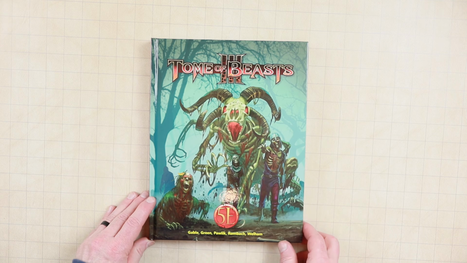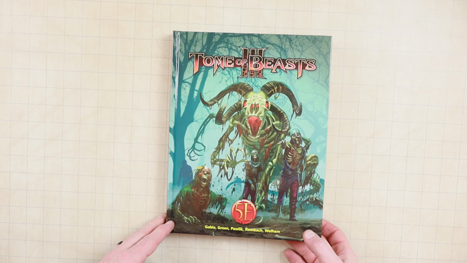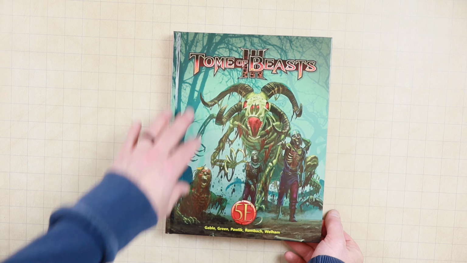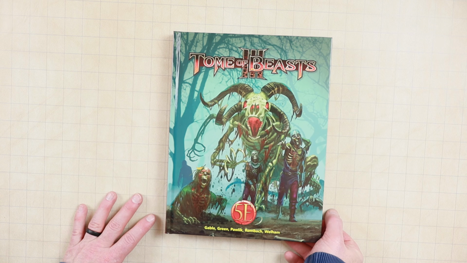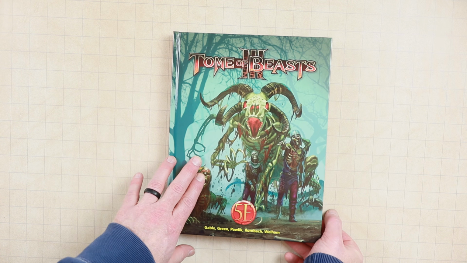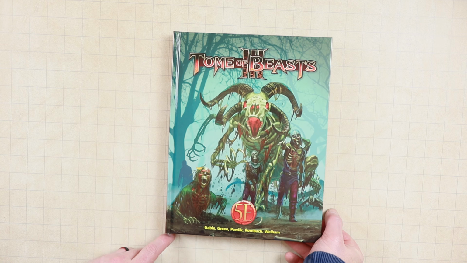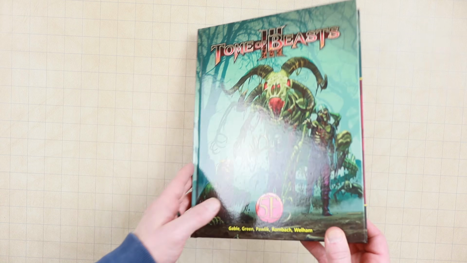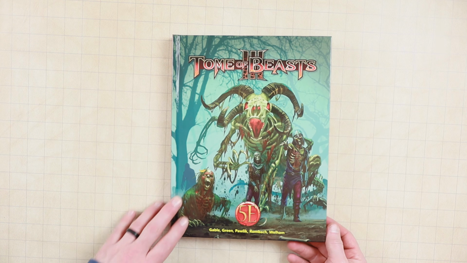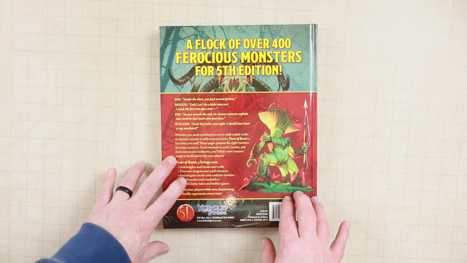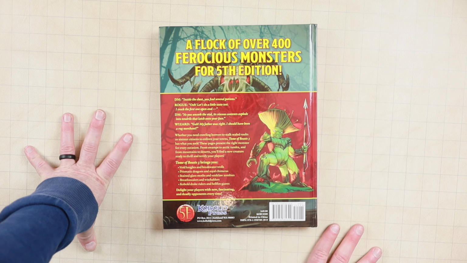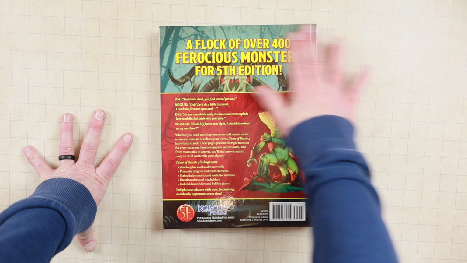Alright, here we go. Tome of Beasts 3 by Kobold Press for 5th edition Dungeons & Dragons. On the cover here we have this large sort of undead or maybe demonic creature in the background, flanked by some skeletons or maybe zombies rising from the ground in the forefront. It's reminiscent of a Halloween-themed image here. On the back cover, we have the text, a flock of over 400 ferocious monsters for 5th edition.